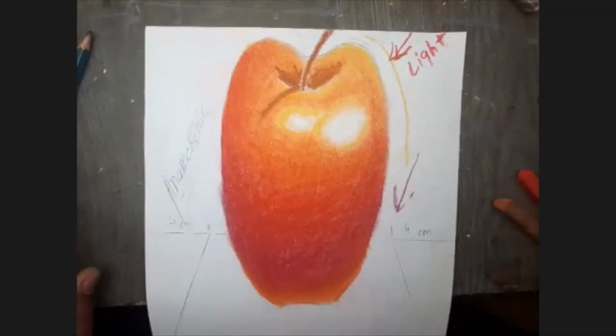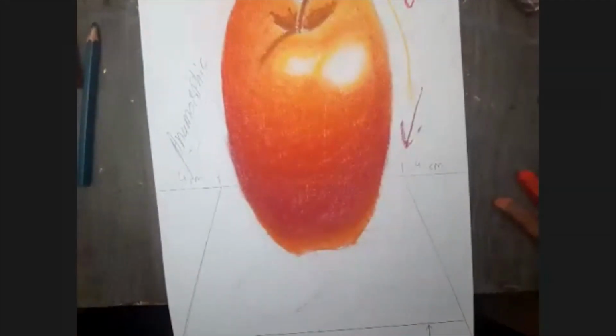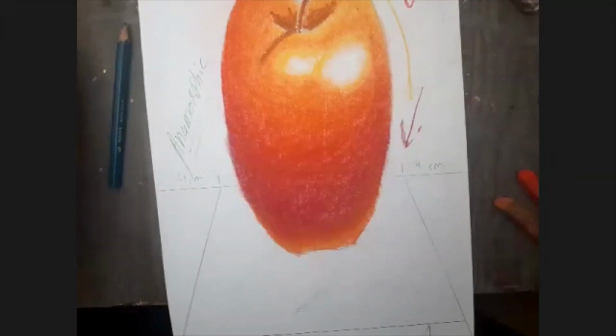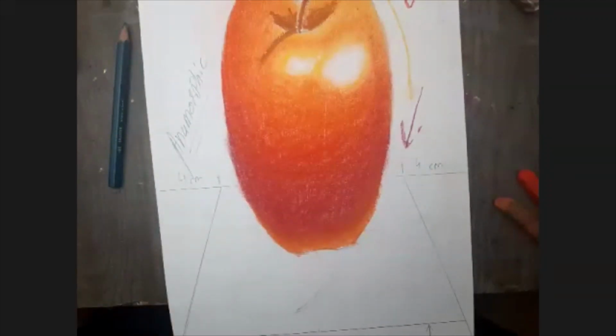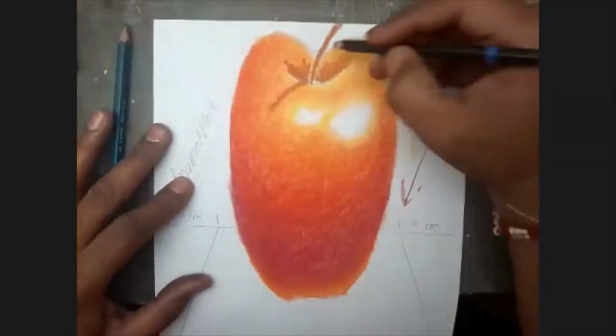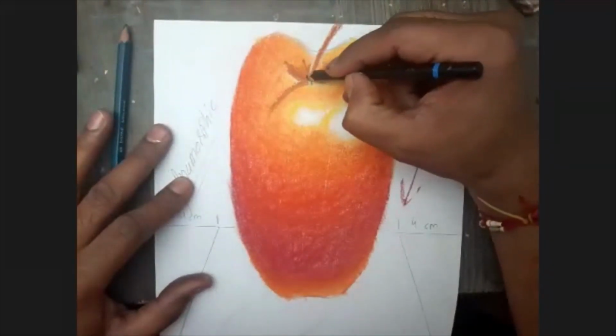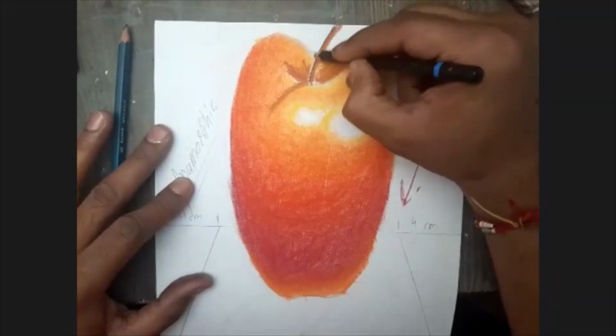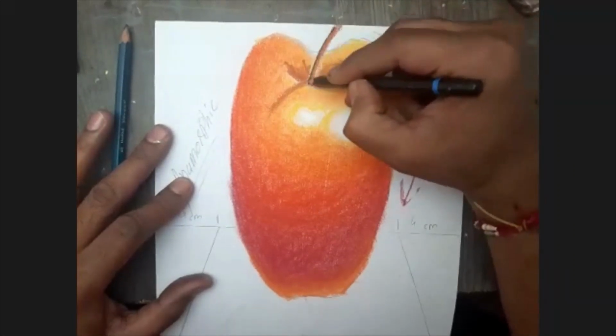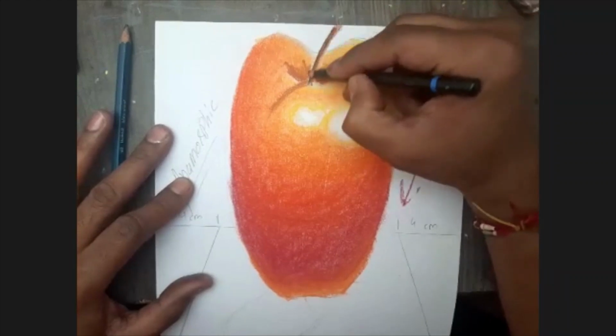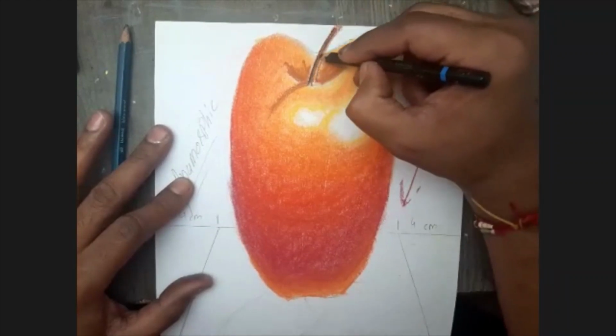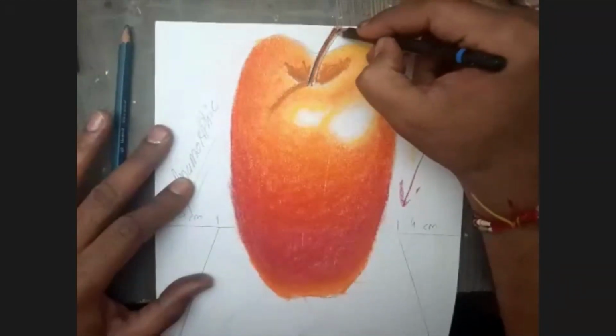Now we need to use a charcoal pencil here. Charcoal soap again we'll use here to give more depth. Light is coming from this direction, so in the opposite direction we need to keep it darker. So this left part of this stem, we need to make it dark, and here we'll make one small sharp outline.